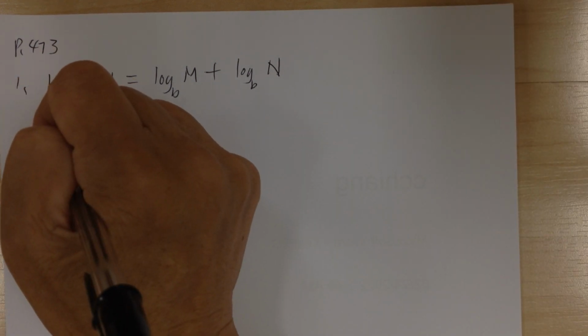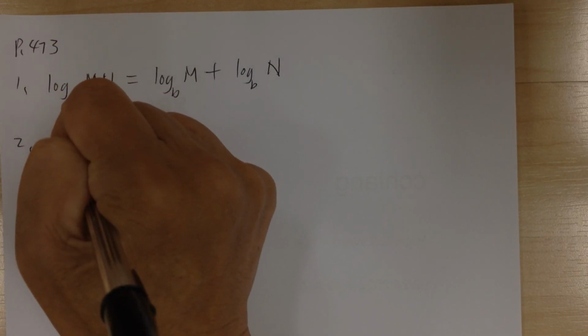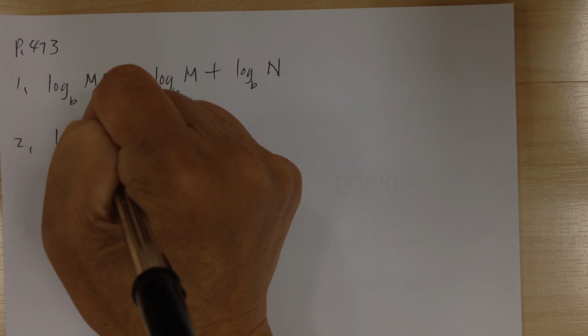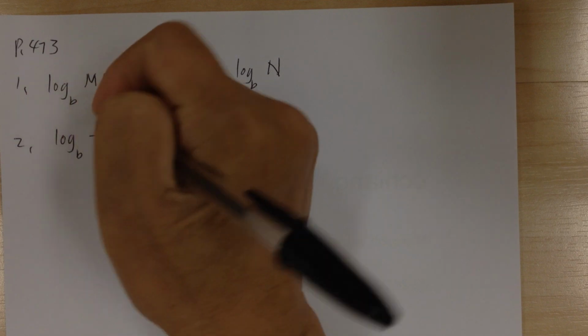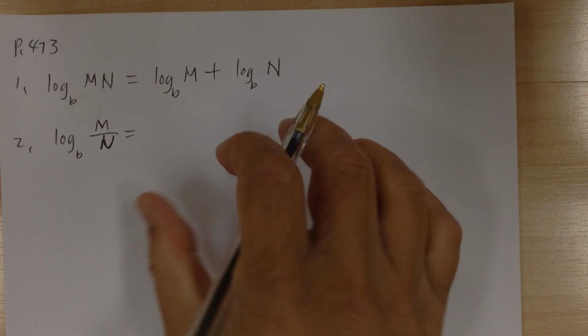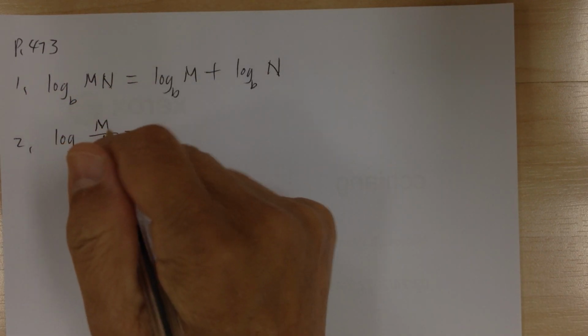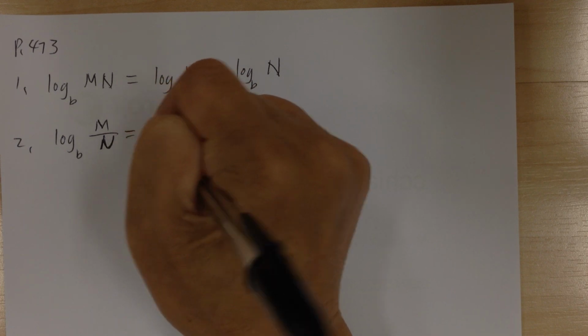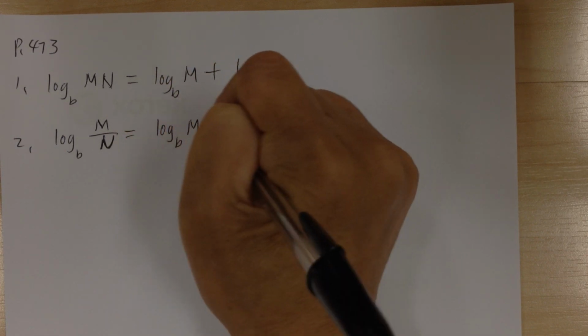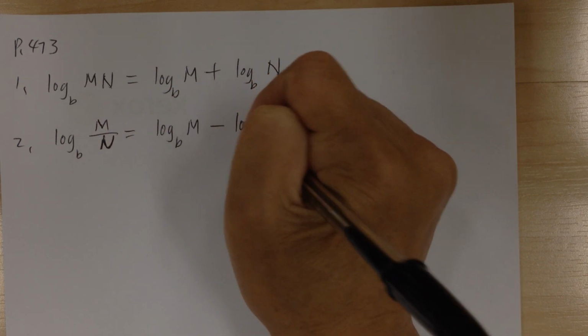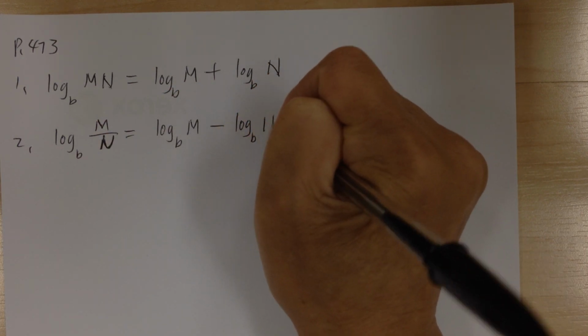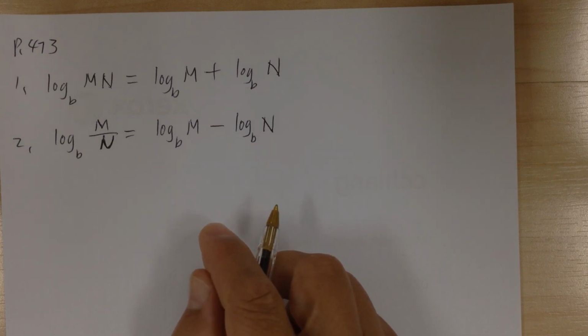And similarly, when you have division, when you have m divided by n, for example, you have to subtract the exponents, right? So treat it the same way. When you have division, in a way you have to subtract the exponents. So again, think of m and n as your exponents. That way it can help you to memorize the laws.